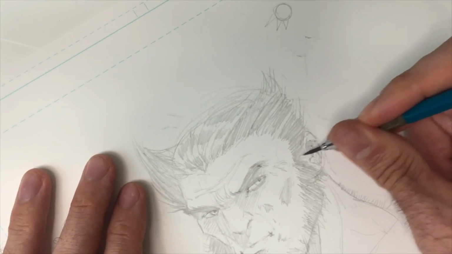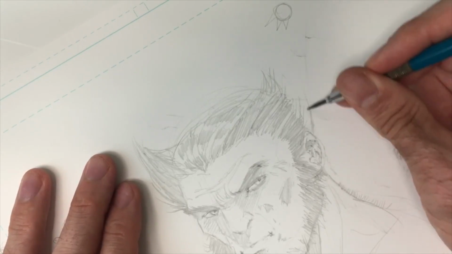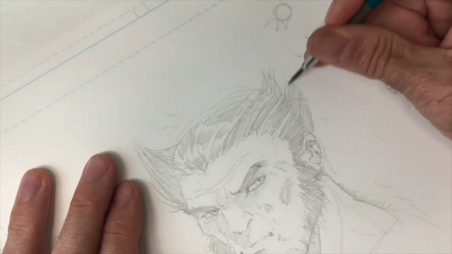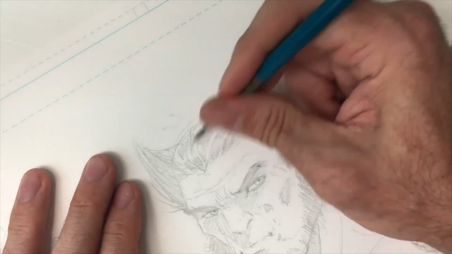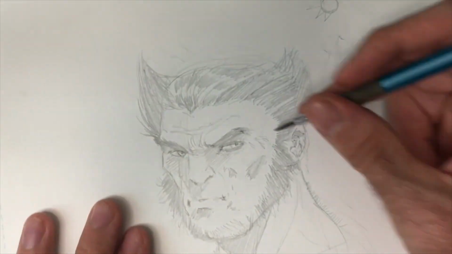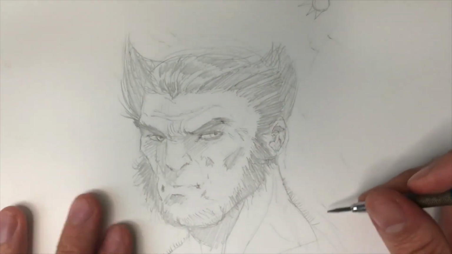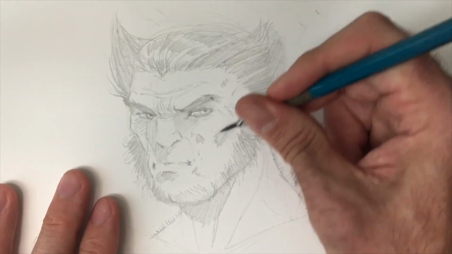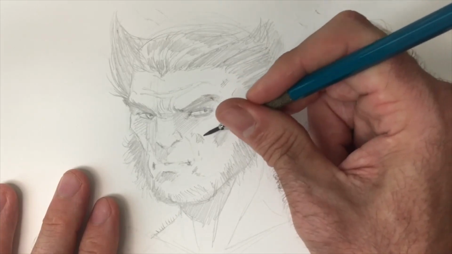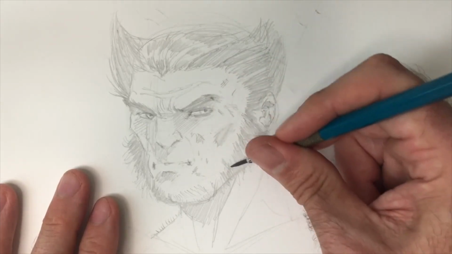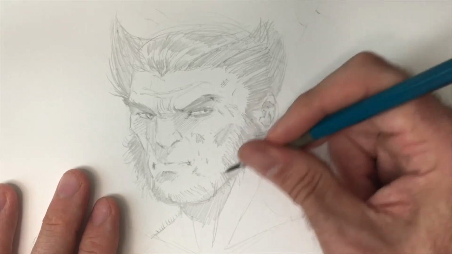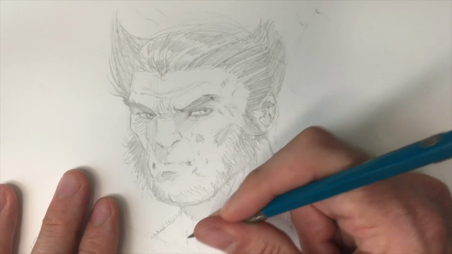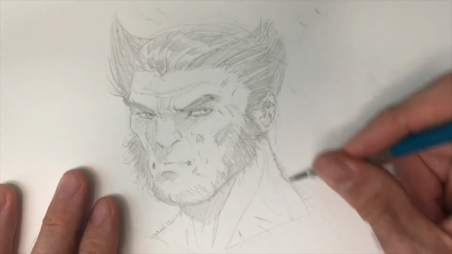And let's see here. I'm going to pull this back. So there's a quick little rendition of how to age a character. I might add a couple more lines here. All right. And there we go.